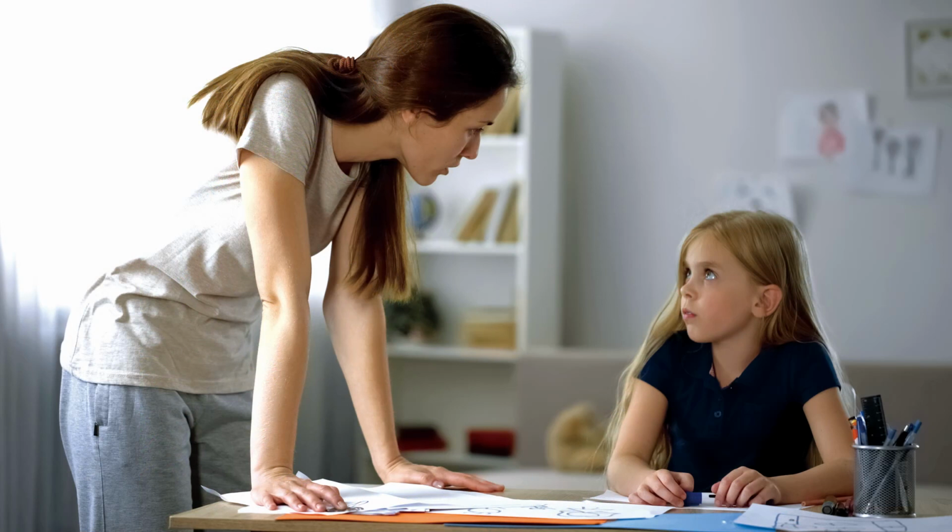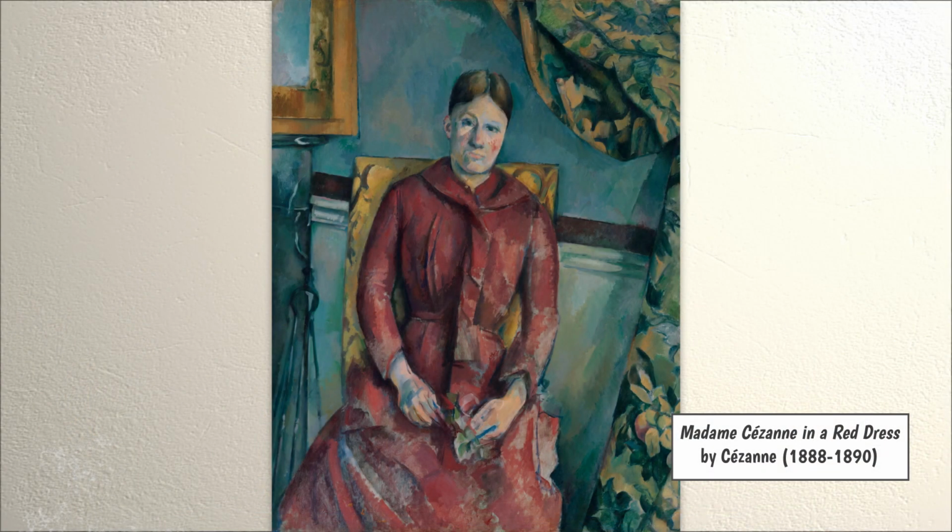Cézanne faced terrible criticism. Many critics called his paintings ugly. Cézanne found this difficult to experience. More and more, he stayed away from public life. He moved away from Paris and went back to Aix.